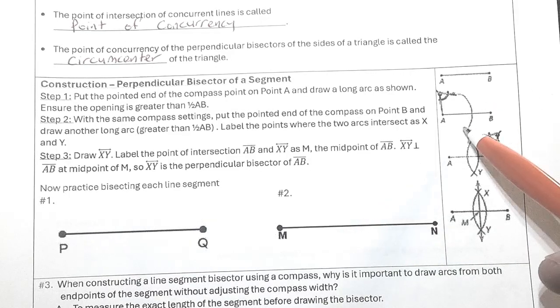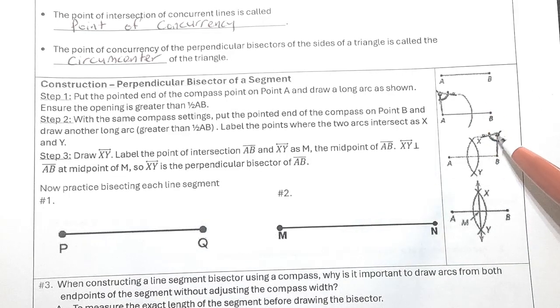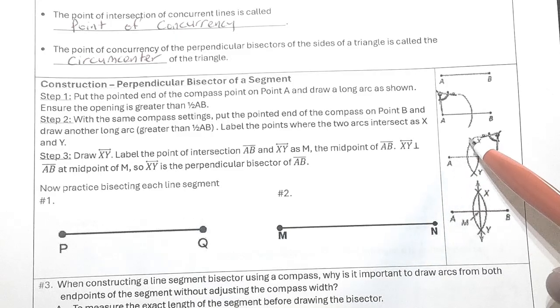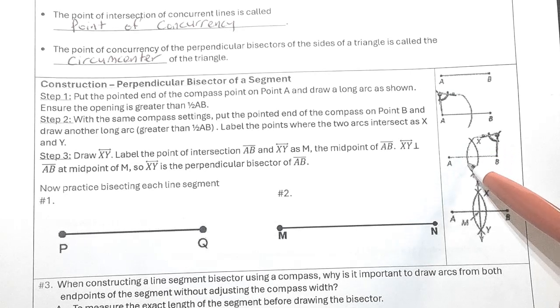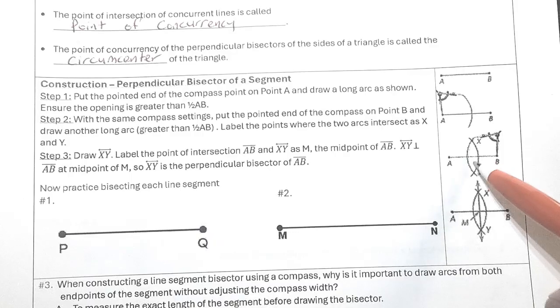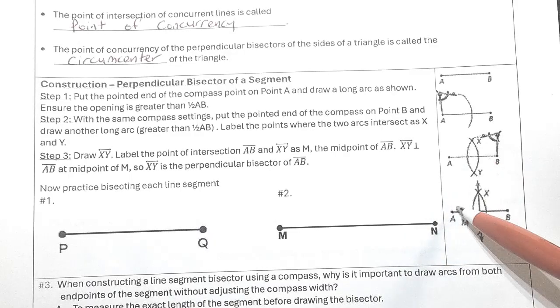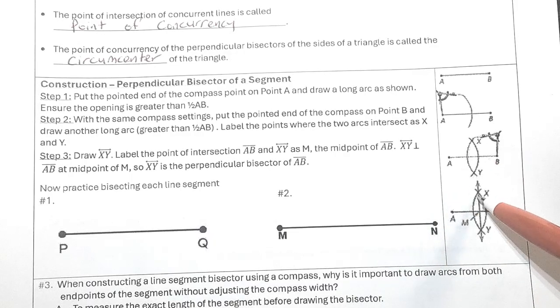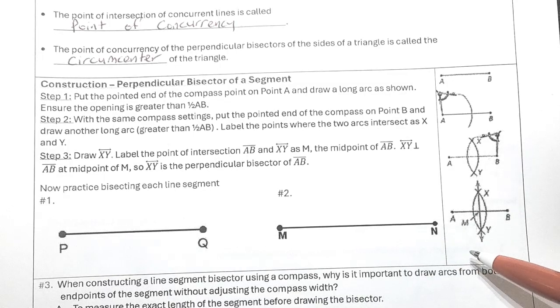All right, so make the arc with this side, and then you're going to take the compass. You're not going to adjust it, and then you're going to make the arc here. So it makes an X there. Y here is what they call it. But then you take your straight edge or your protractor or ruler and draw your line. So because the compass helps us measure, this is halfway. Because it's greater than halfway, the arc tells us where that halfway point is to bisect the line. And then it puts it at a 90-degree angle, so it's a perpendicular bisector.